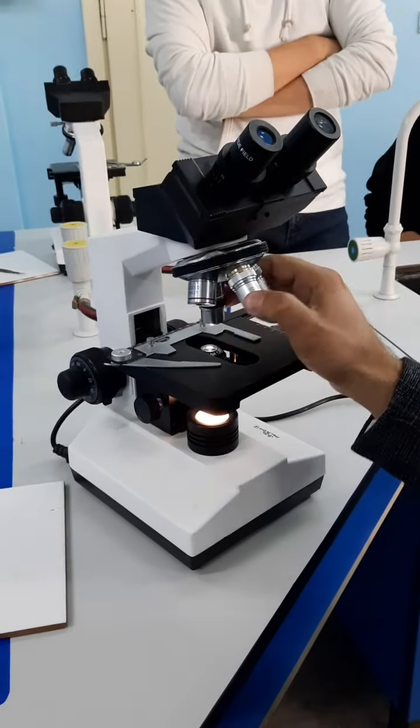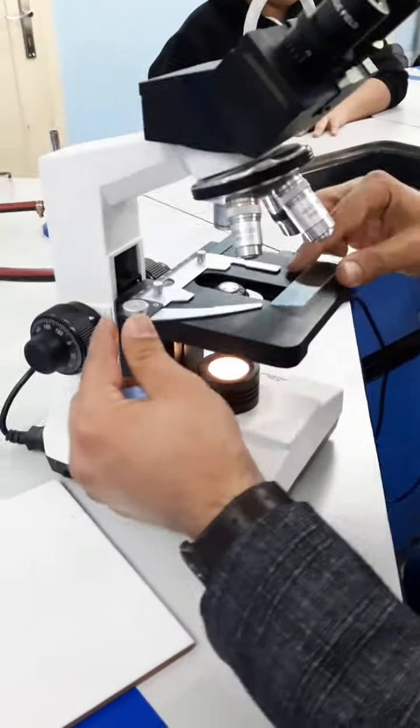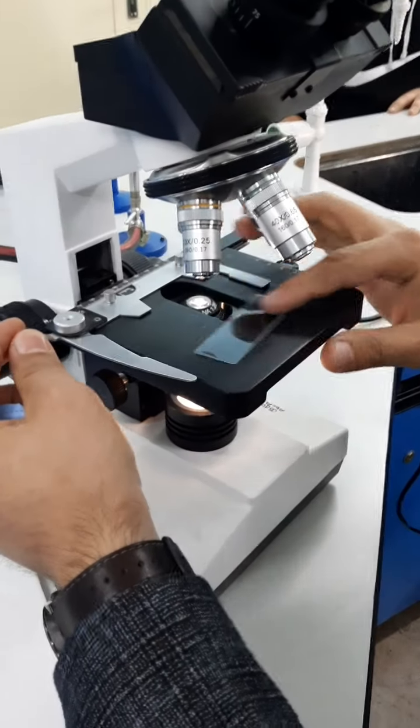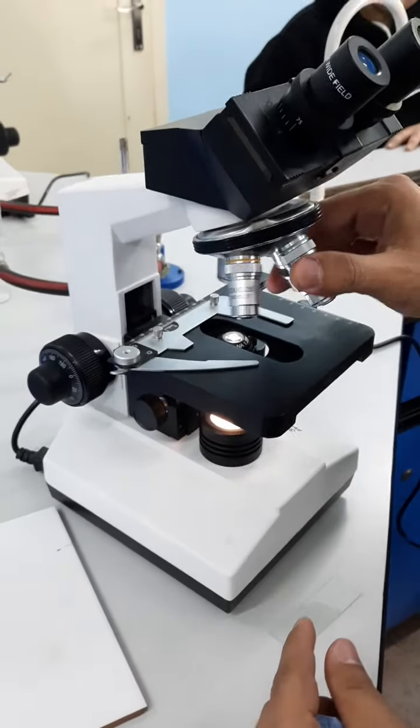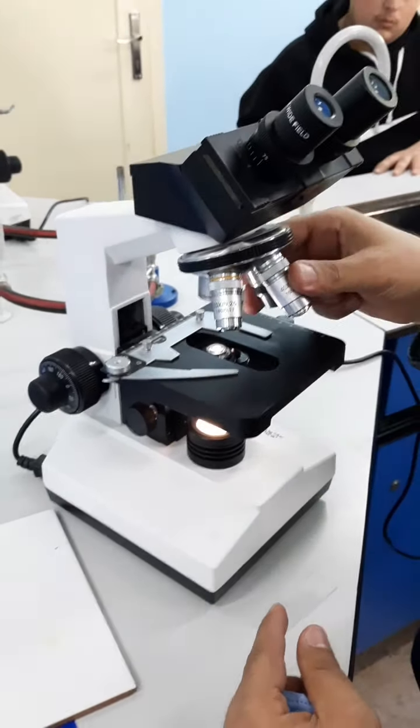Now about the stage. This part right here is called the stage. It is the place where you place your slide. And right here you're going to see the clamp. In order to fix the slide, you pull the clamp and then place the slide. To do that, you need to make sure that the objective lens is at the smallest one, which is 4x, and you need to lower the stage to the bottom.